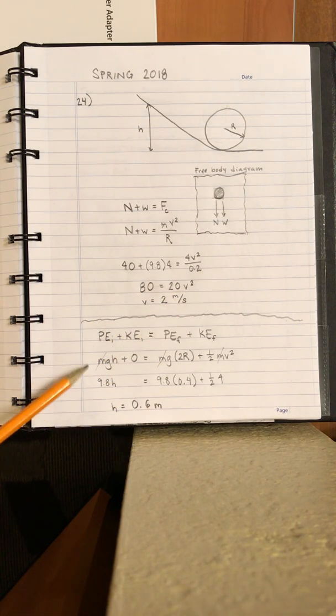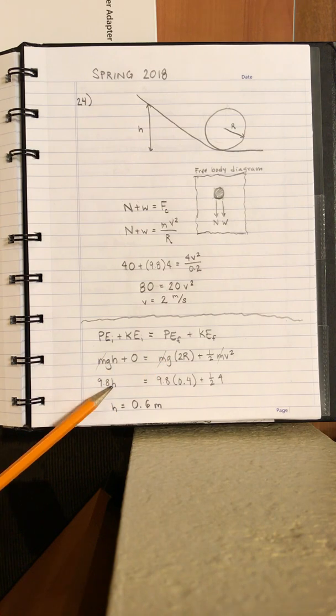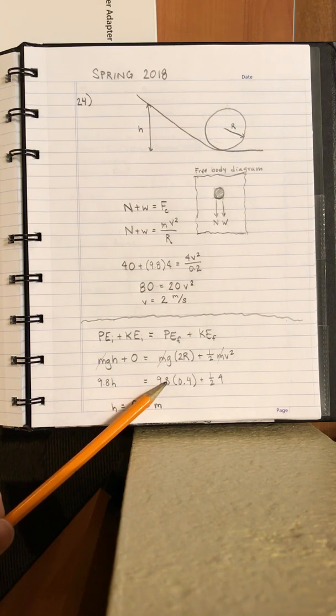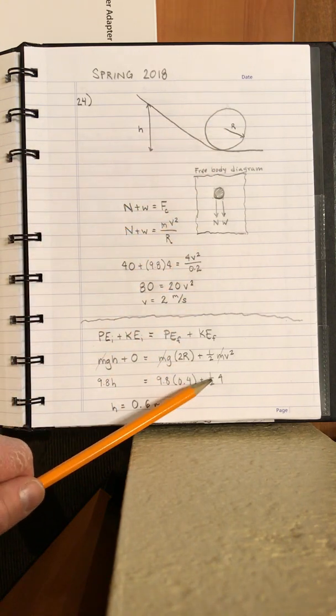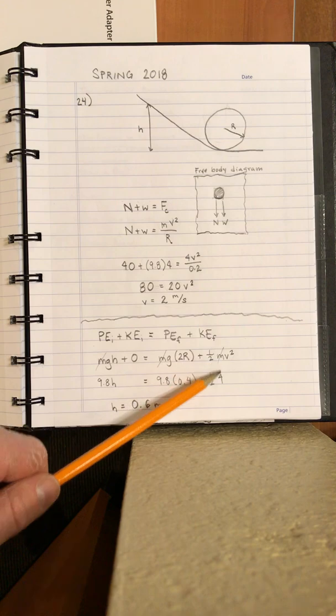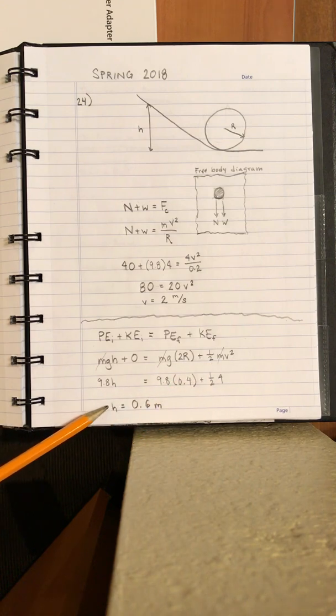And now we just plug in the numbers. The m's cancel out. We can plug in g, so we get 9.8h equals 9.8 times 0.4, that's twice the radius, plus 1/2 v squared, which is 2 squared, which is 4. And when we solve for the height, we get 0.6 meters, and that is the solution.